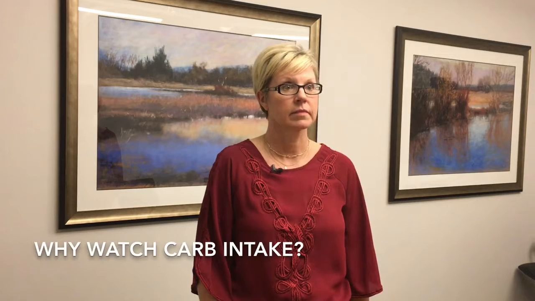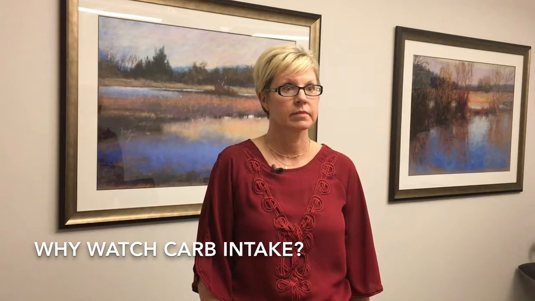Carbohydrates are our fuel source. They actually turn into sugar in the body, and that's what all of the cells of the body run off of. So for people that have diabetes or pre-diabetes, it's important to be aware of how much carbohydrate they take in at any given meal, because it's going to affect their rise of blood sugar. So a typical meal is somewhere between 30 and 60 grams of total carbohydrate, depending on age and activity level.